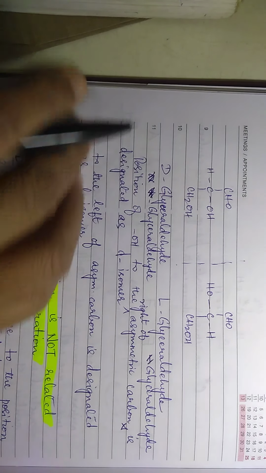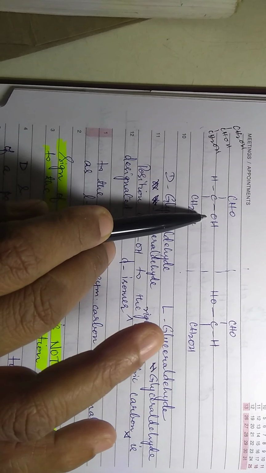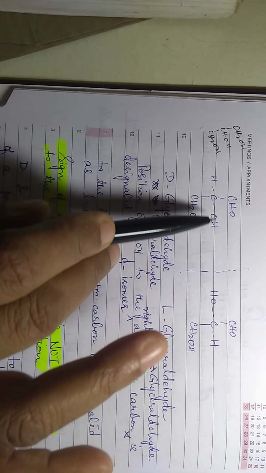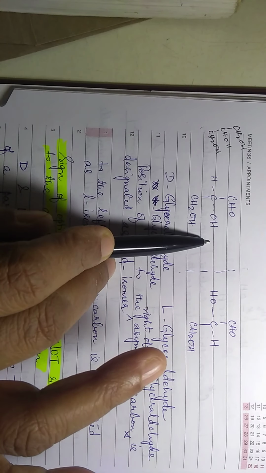Now what is this D and L? D and L tells you the position of OH group to the asymmetric carbon. If the position of OH group is to the right of asymmetric carbon, then it is called D isomer. If the position of OH group is to the left of asymmetric carbon, it is called L isomer.